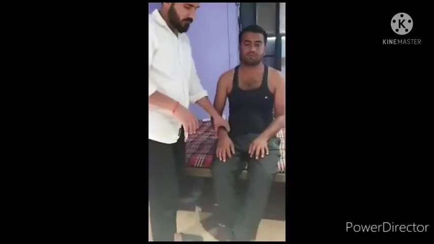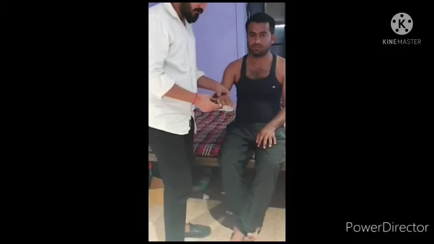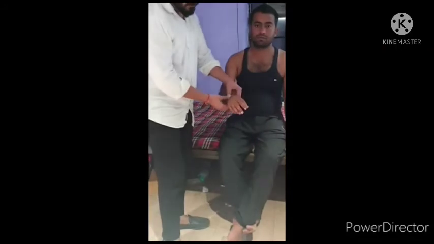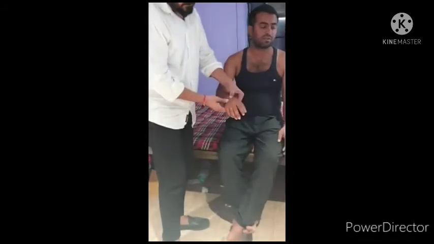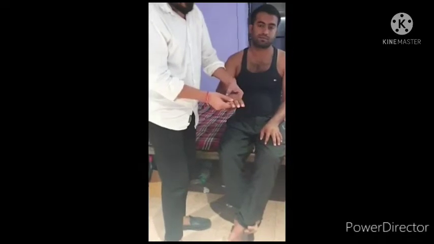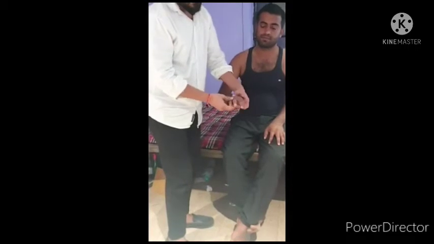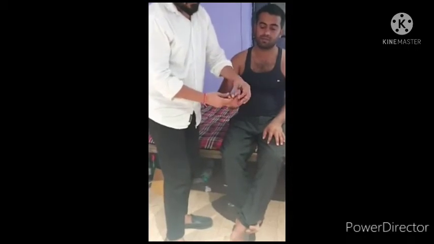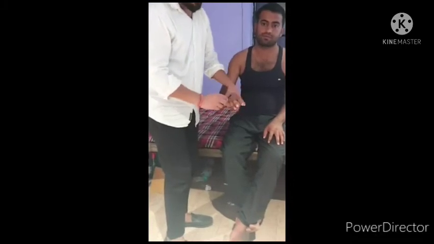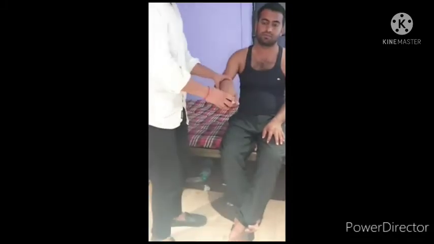Now we are going to perform the hand and wrist examination. Firstly, inspection. We should inspect for any swelling, erythema over joints, deformities, muscle atrophy and all. Now we are going to palpate the joints of the wrist: the radiocarpal joint, metacarpophalangeal joints, distal interphalangeal and proximal interphalangeal joints. We also palpate the medial and lateral aspects of the PIP and DIP joints.